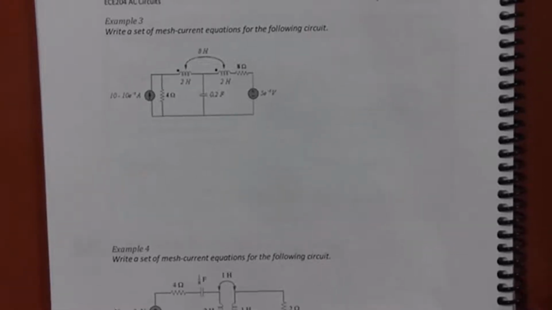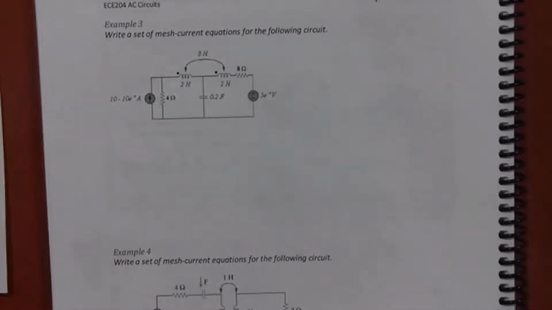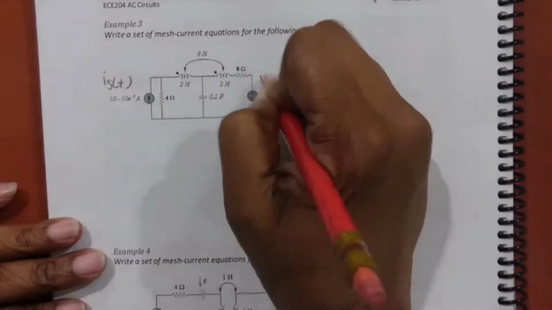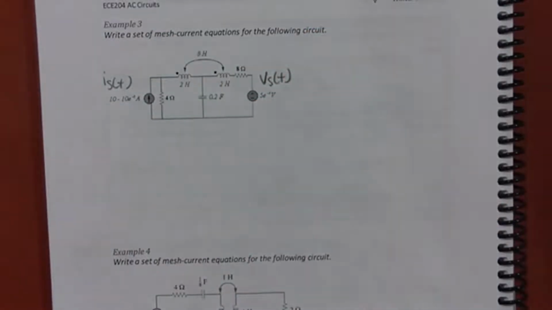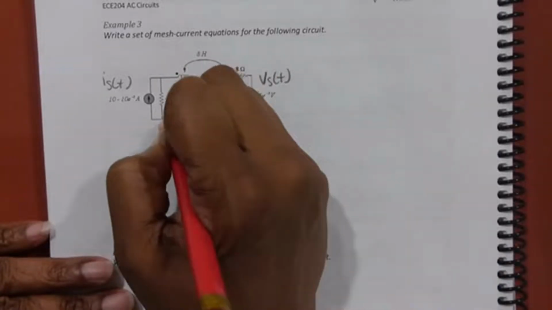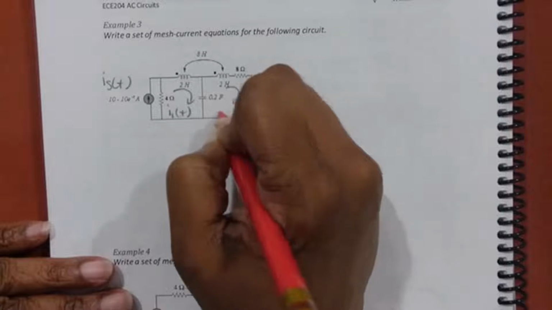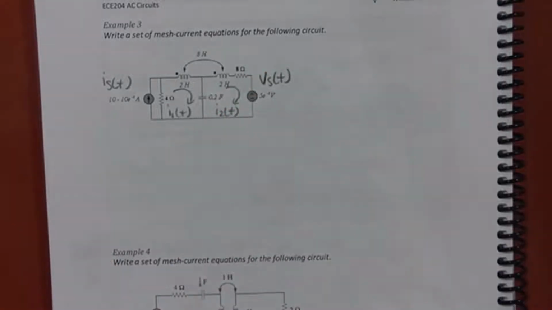Like I said, we're just going to write the equations. We're not going to actually solve these. So I'm going to put some symbols here to make it easier for us to write the equation. I'm just going to call this IS of t and VS of t. And let's see if I can do this without writing the dependent sources now, and you understand what I'm doing, okay? So I'm going to call this clockwise current I1 of t and this clockwise current I2 of t.